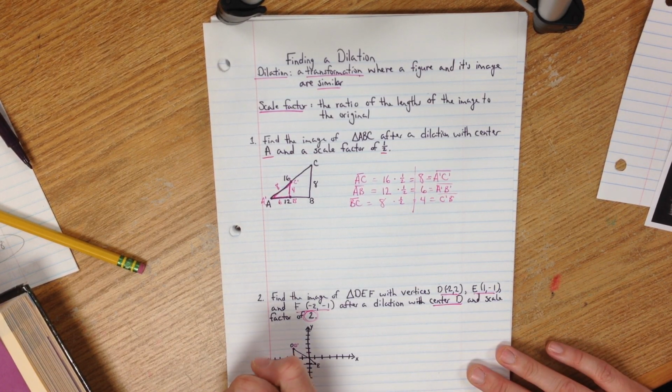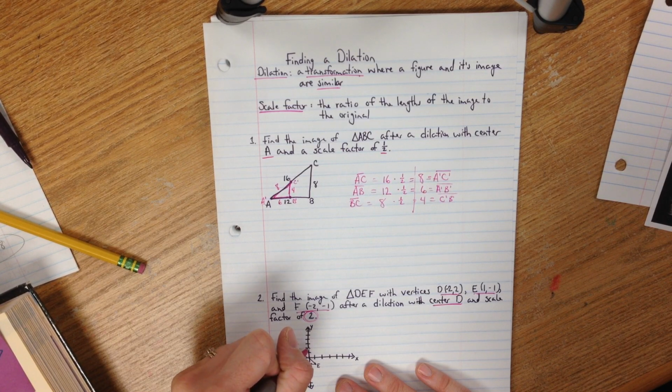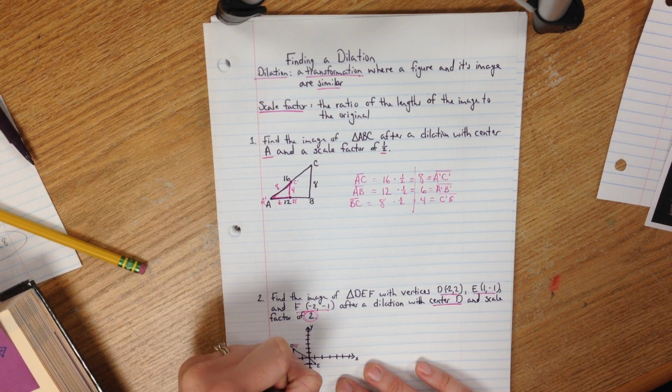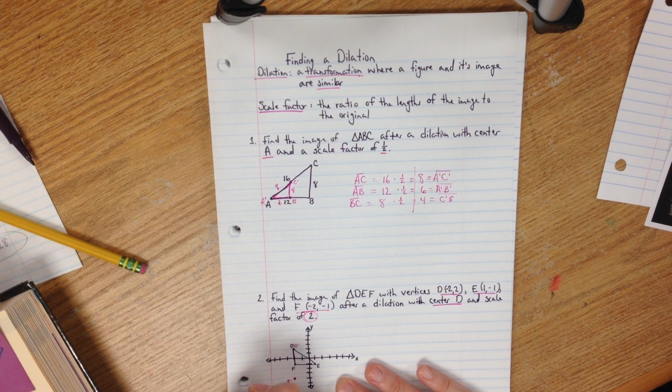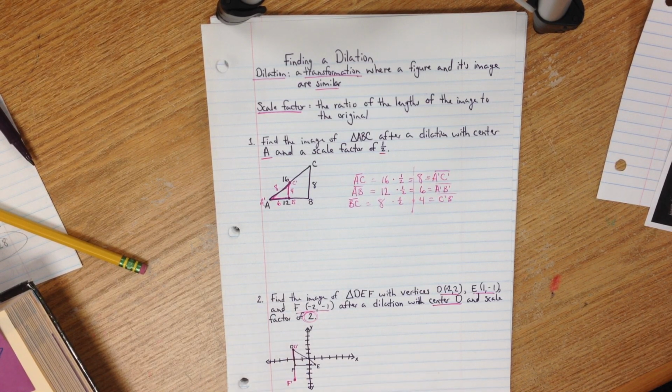So to double that, I'm going to go down 1, 2, 3. Sorry, it's only 3. I miscounted. And then 1, 2, 3 down, and so my F prime is going to be right here. So from D prime to F prime, it's going to be 6 long.